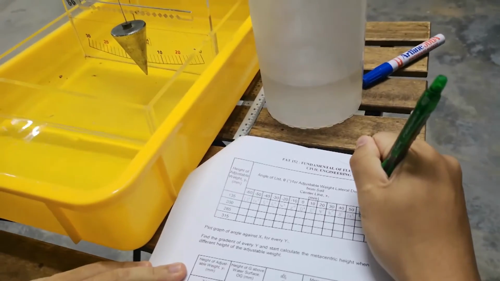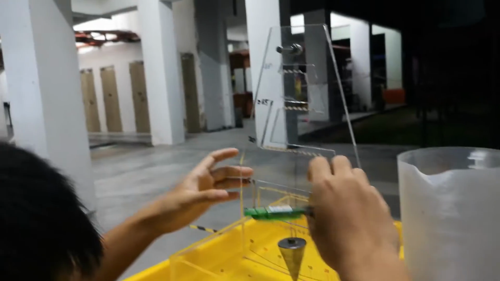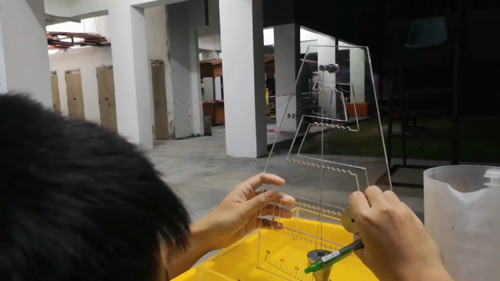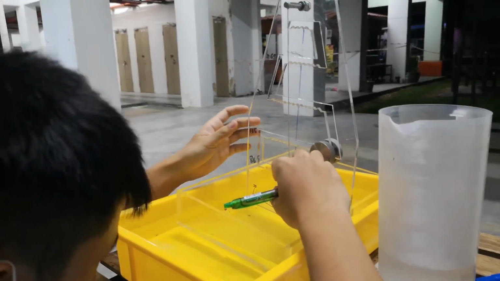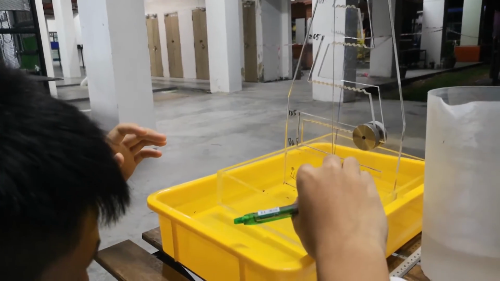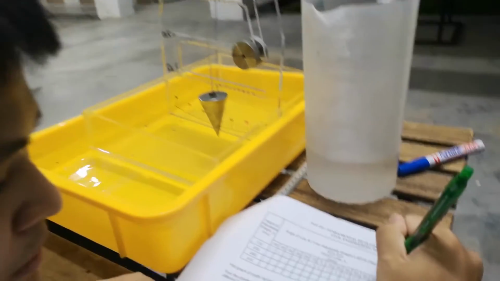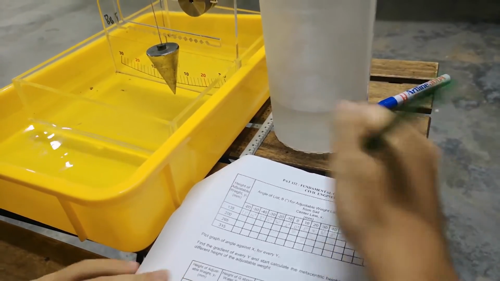For 60 mm, we get 12 degrees. For 70 mm, we get 14 degrees.